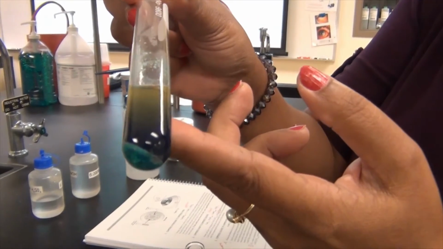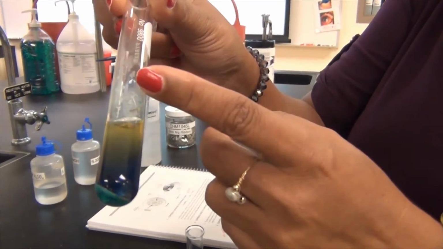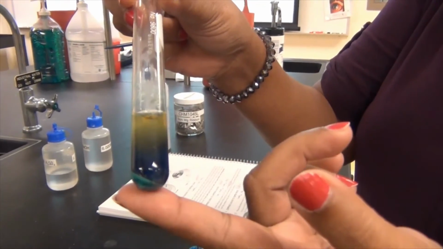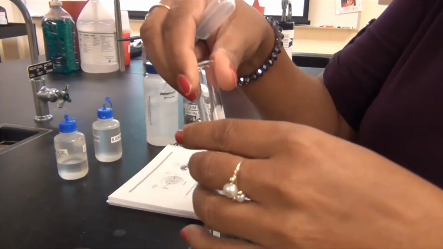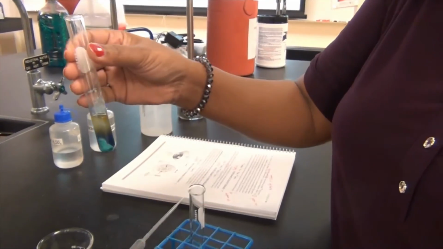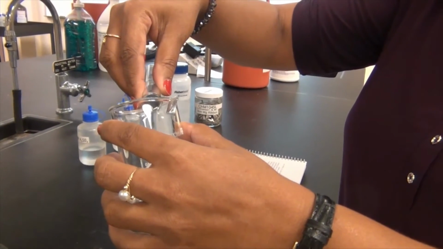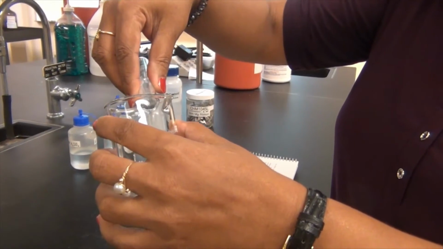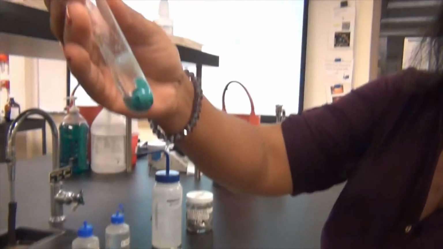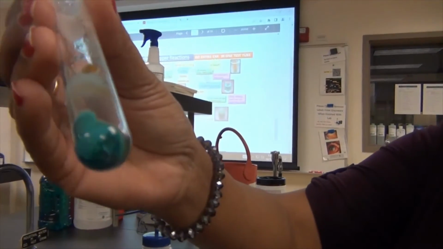And I'm supposed to decant the top part. So decanting means just leaving the solid behind and getting the liquid out, okay? So I'm going to go ahead and pour that out in a beaker. And there's that. So this is what I'm left behind with, okay?